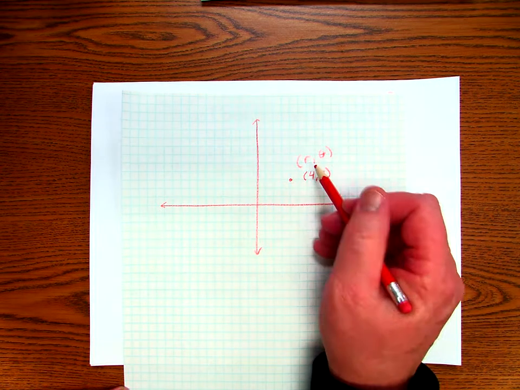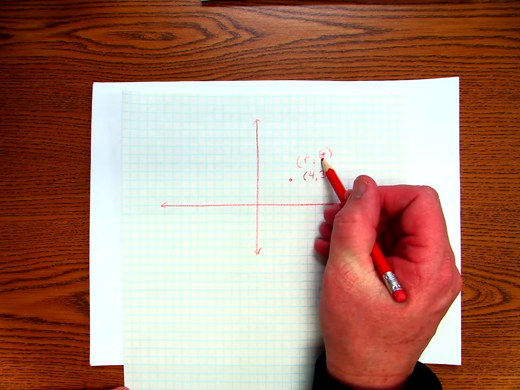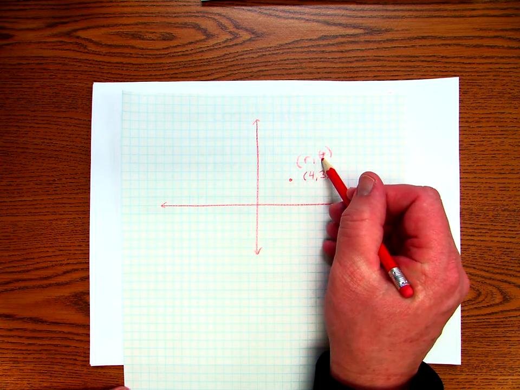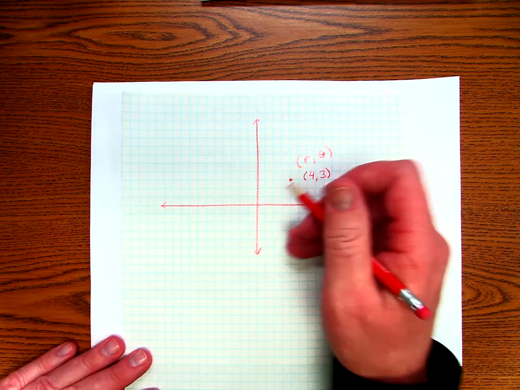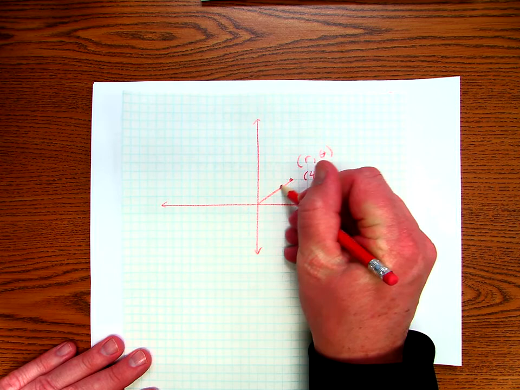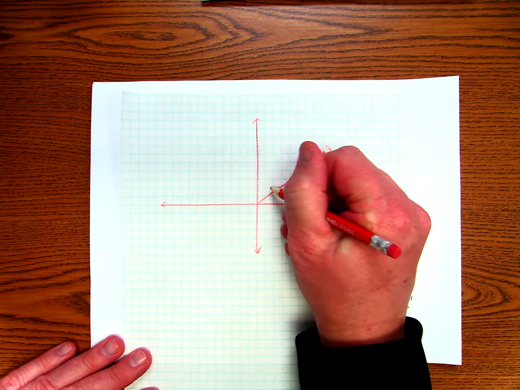The r and the theta are going to have a similar type of meaning, lots of similarities between this and what we learned when we first started talking about angles in standard position leading into the unit circle. r is going to be how far that distance is from the origin to the point in question.